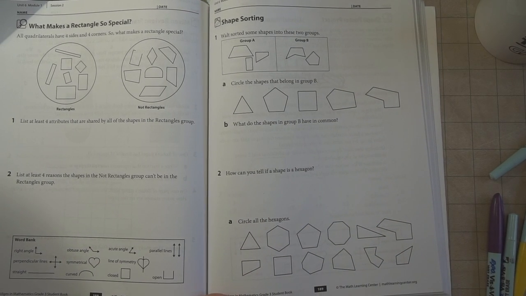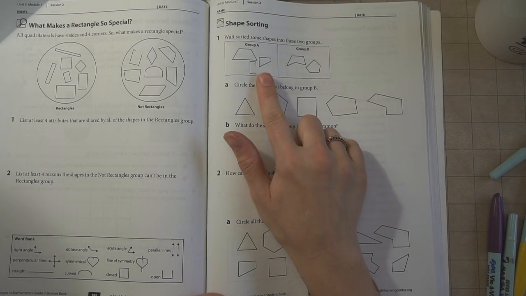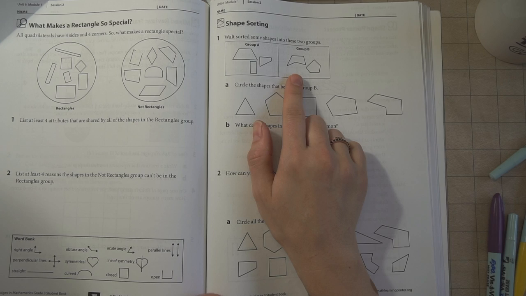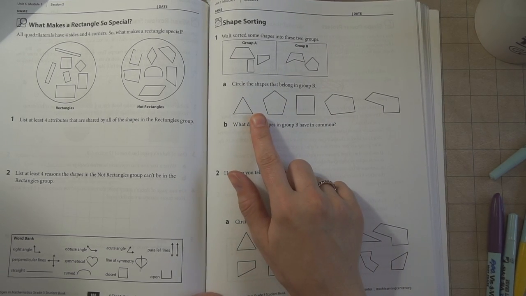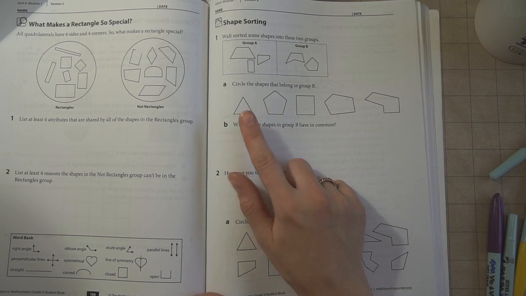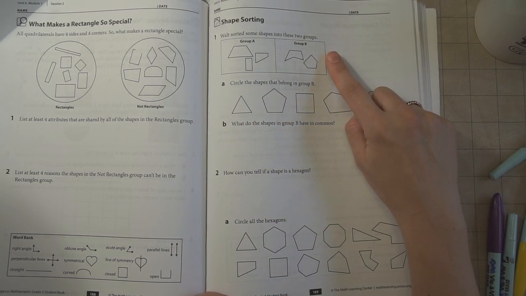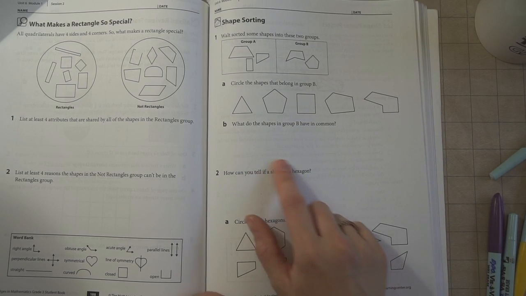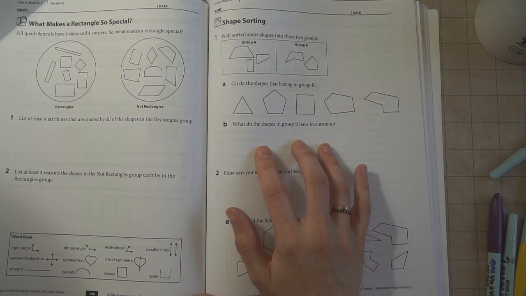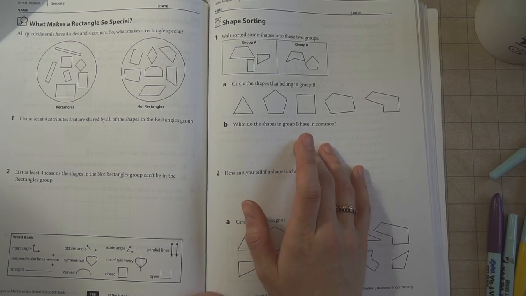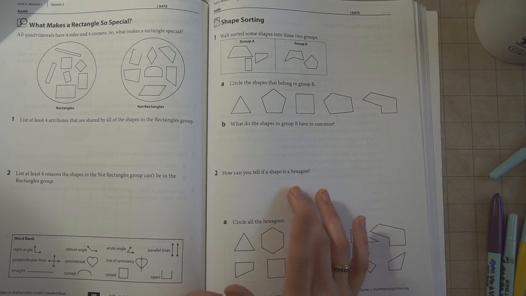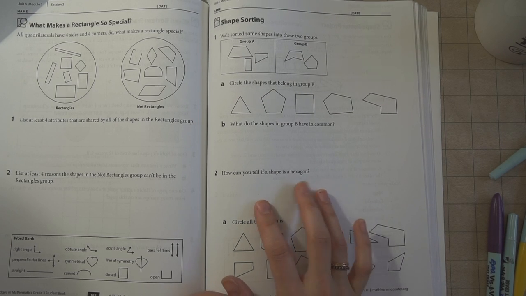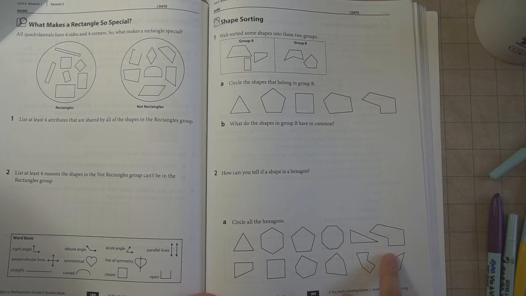This page is similar. There's 2 groups of shapes, and then there are some other shapes that need to be sorted. It's asking you to circle the shapes that belong in group B. Then tell what's the attribute that they have in common. How can you tell if a shape is a hexagon? If you were paying attention earlier in my video, you'll know. And prove that you know it by circling all the hexagons.